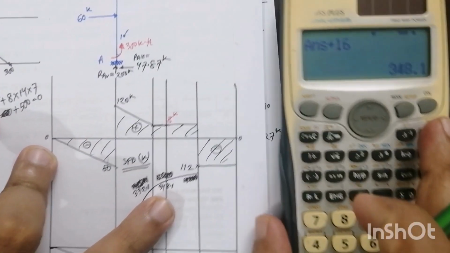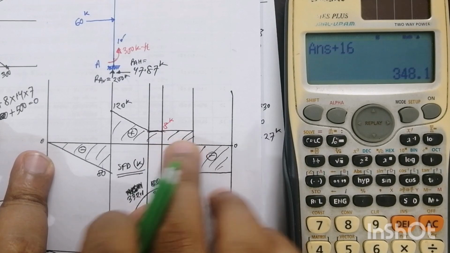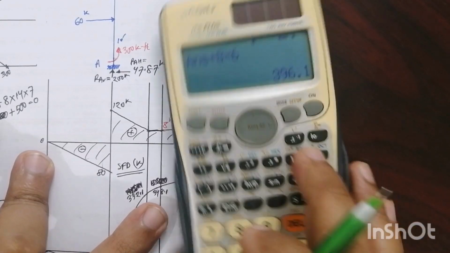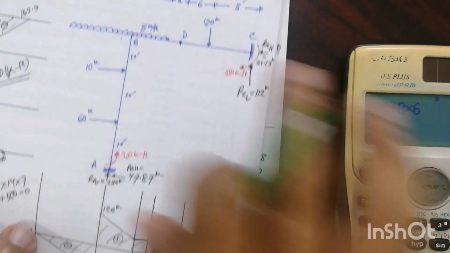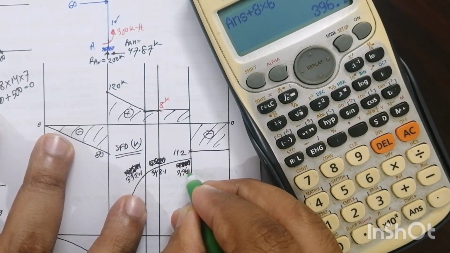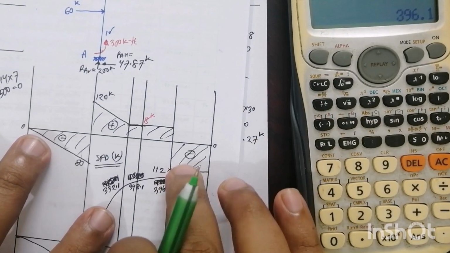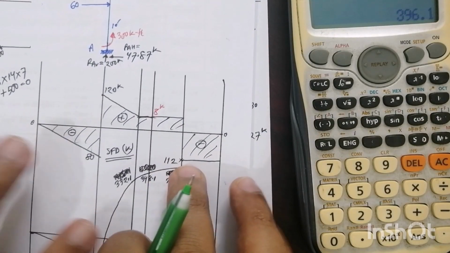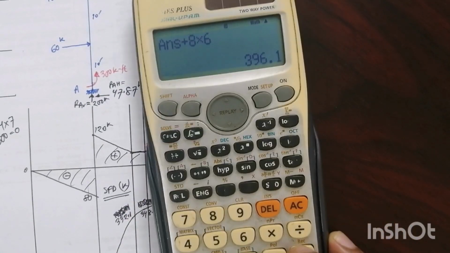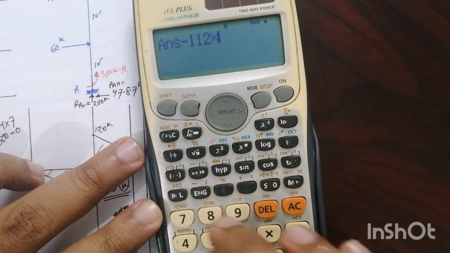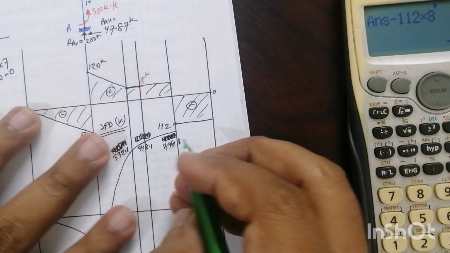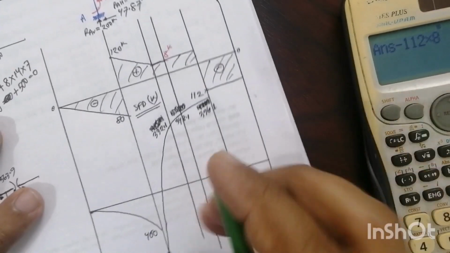348.1. Again this is 8 into 6 feet distance, positive plus 8 into 6, 6 is here, 2 is here, so 8 into 6, this is 396.1. 396.1, and this is negative, which is 112 into 8, negative minus 112 into 8, which is 499.9, that means 500, and this is negative.